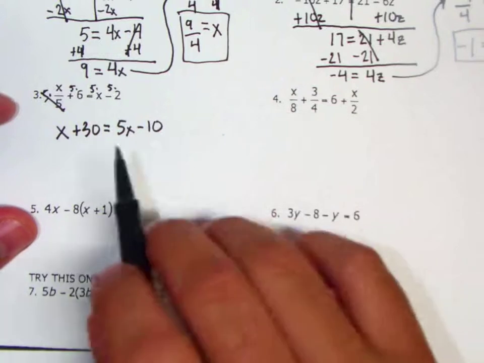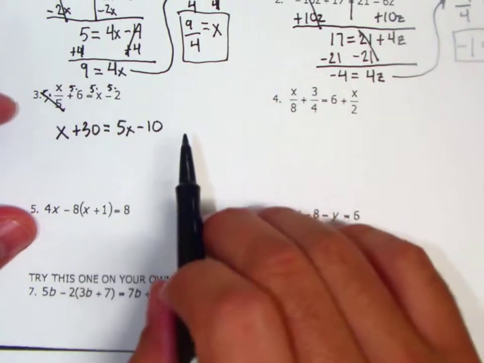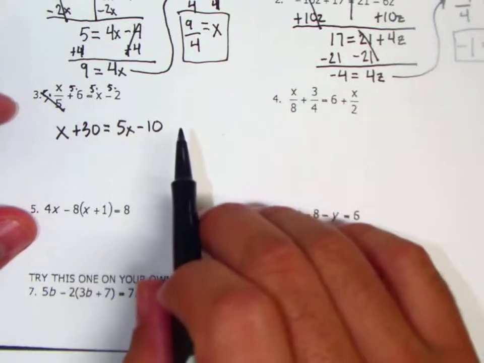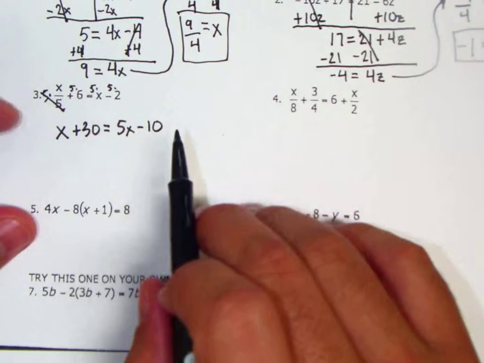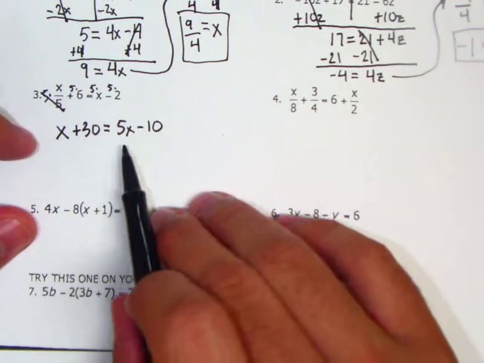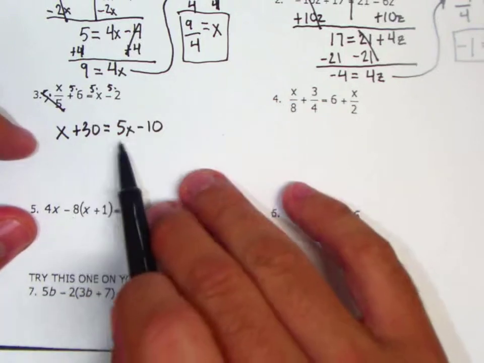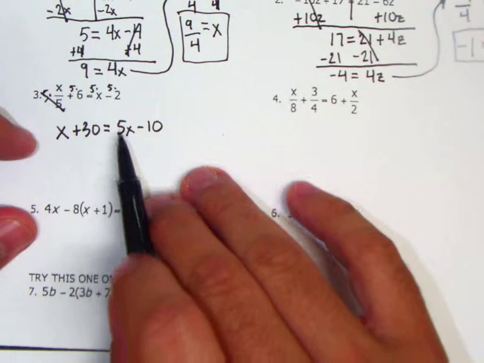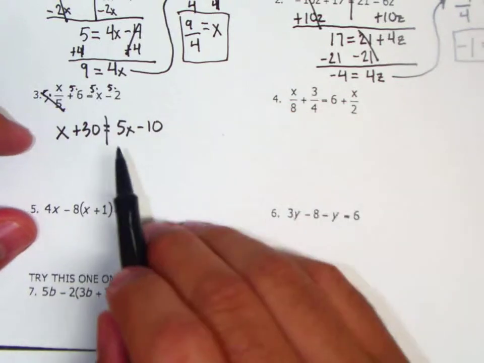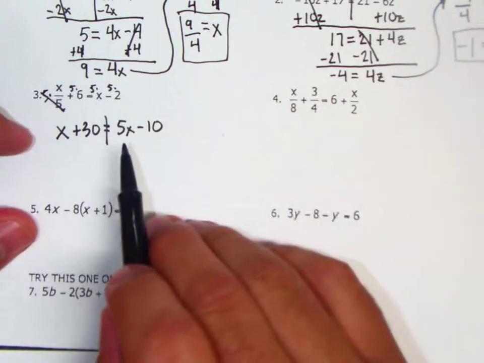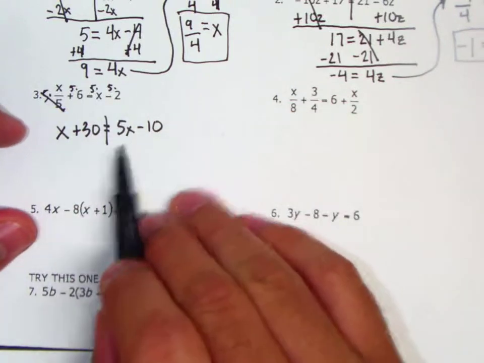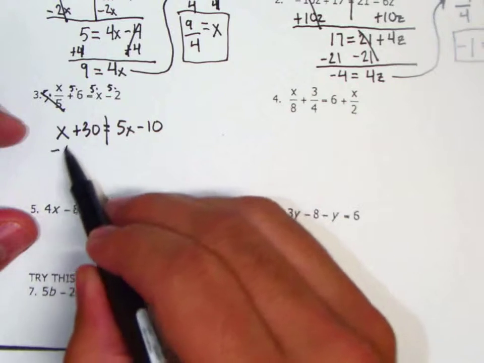And now you've gotten rid of your fractions. And now you can solve it just like any other problem. So just like above, you're going to move the x's to the bigger side. It looks like the right side has the bigger x's. So I'm going to move this x over here. It's a positive x, so I'm going to subtract x.